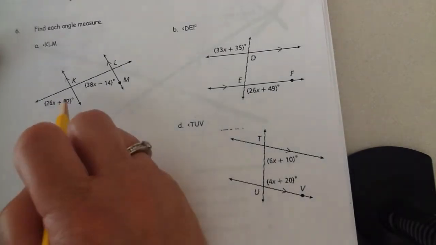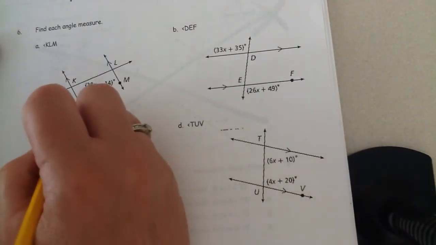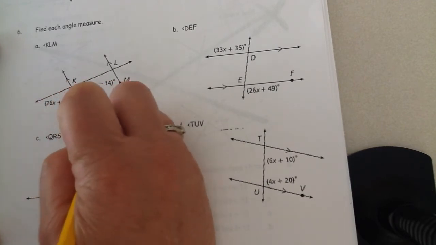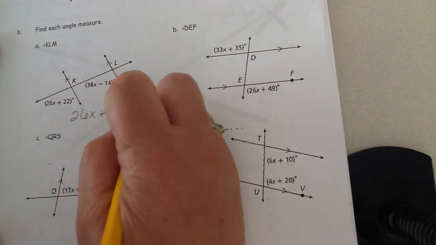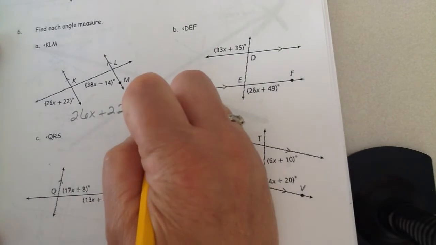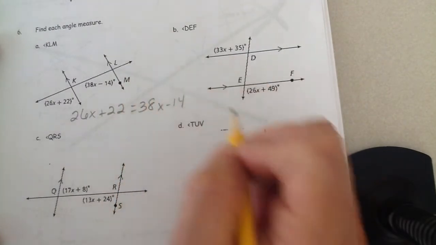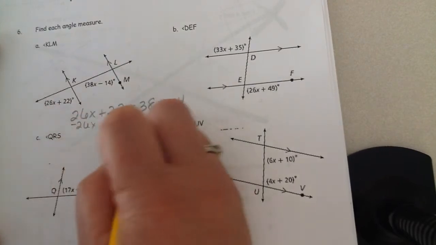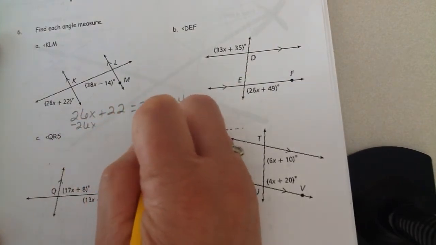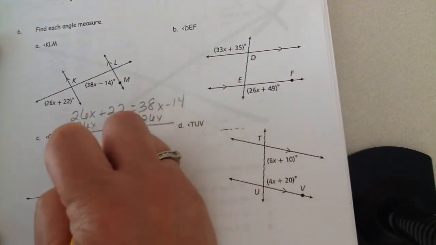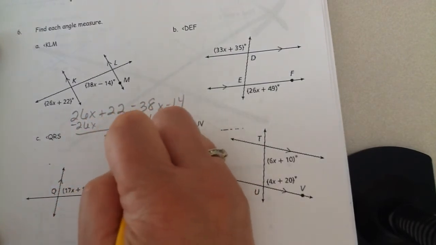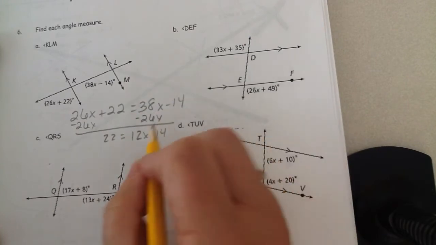Number 6, these are corresponding angles. So we can do 26x plus 22 equals 38x minus 14. When you subtract 26x from both sides, you have 22 equals 12x minus 14.